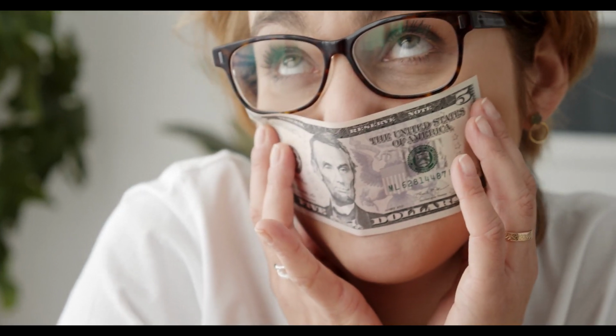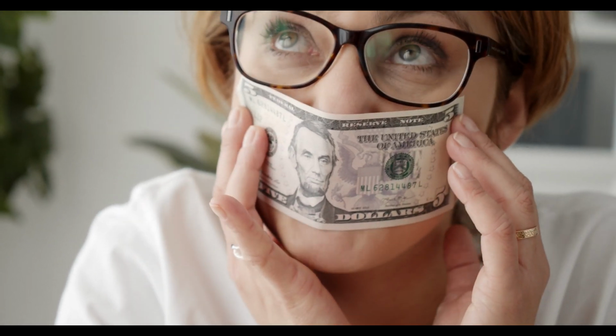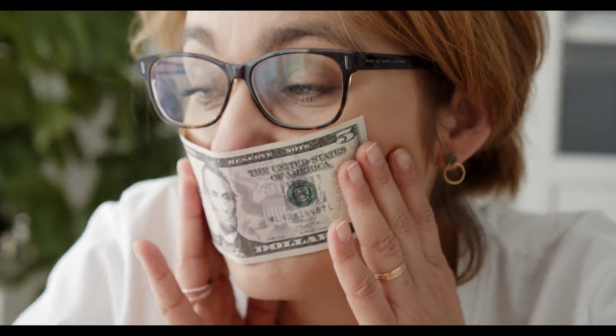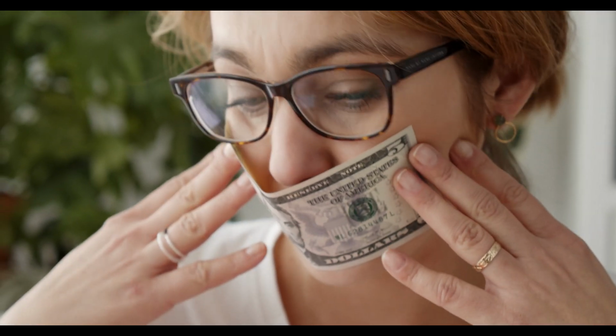Now that you understand the importance of compound interest and the mindset needed to take advantage of it, a crucial question arises. Where should you invest to get the best results? There are several investment options that allow compound interest to work in your favor. Let's explore the main ones.